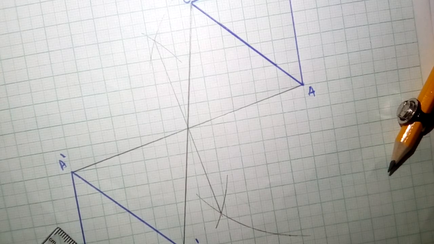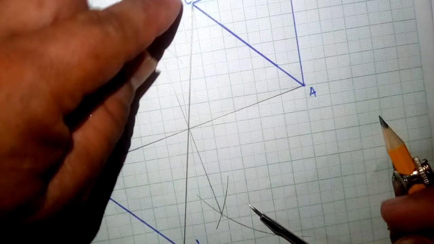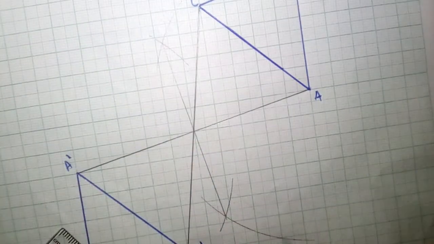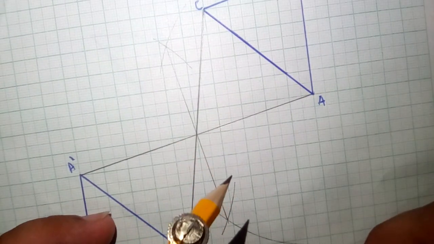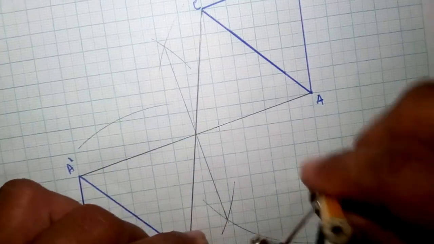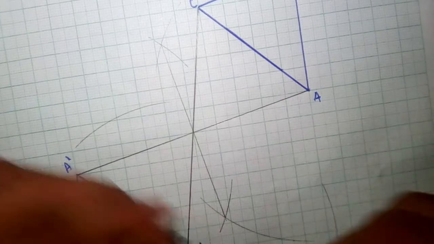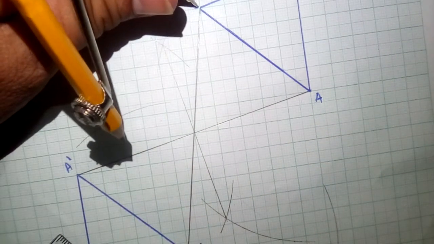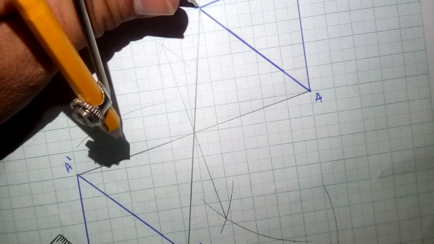Okay, so now the same process is repeated, but now with line segment CC prime. So you do it over again. You draw your arc, you draw your arc this side, and you come to point C. Keep in mind that you try to catch it as best as possible in the center.